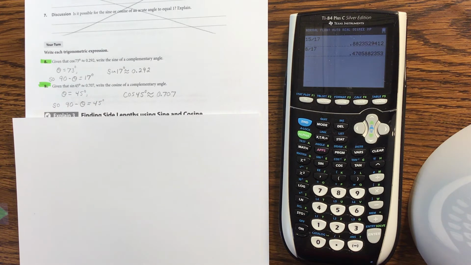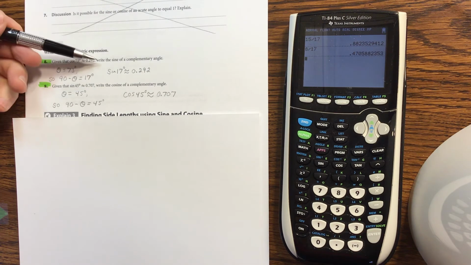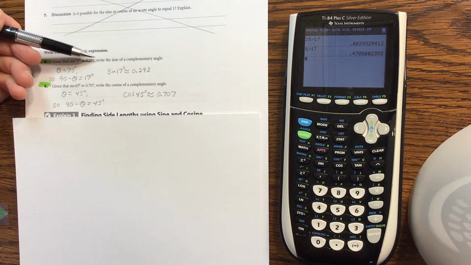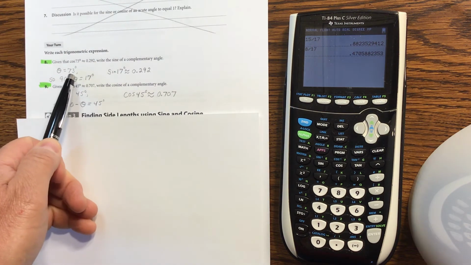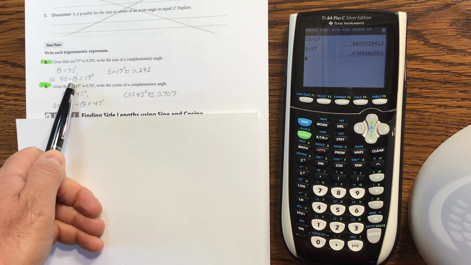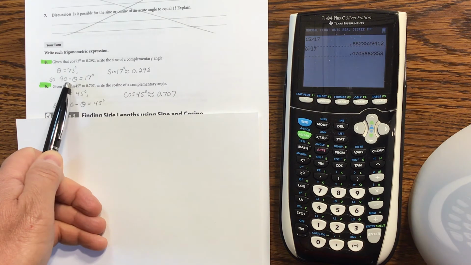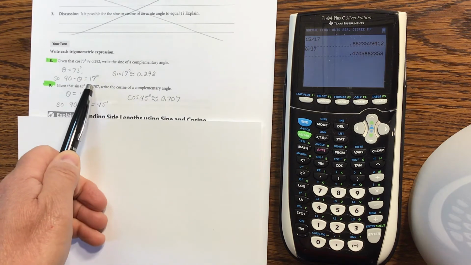And the first one, number 8, says, well, we know that the cosine of 73 degrees is approximately 0.292. We want to write the sine of a complementary angle. Well, we already know the cosine is the angle 73, and it's complementary. Again, taking this part right here, solve for theta, we know our complementary angle is going to be 17.